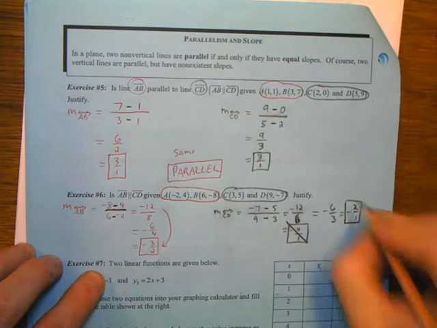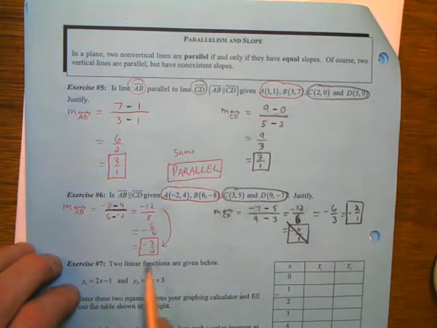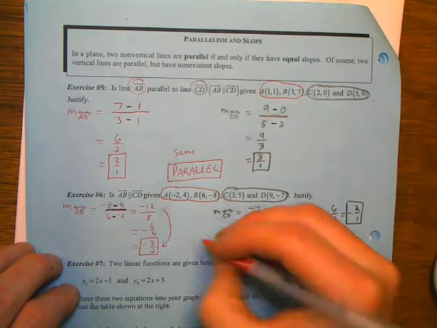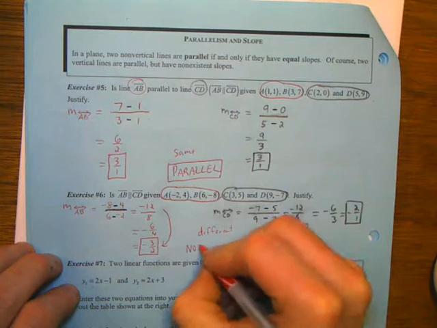Regardless, negative 2 over 1 is not the same thing as negative 3 over 2. So because these are different, that means that they are not parallel. So that's what I will write for my answer.